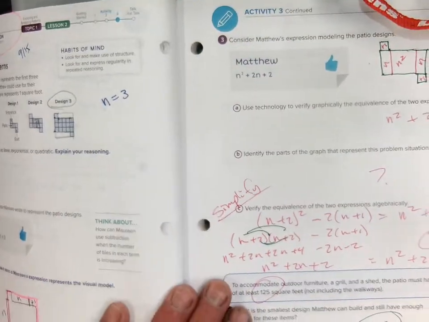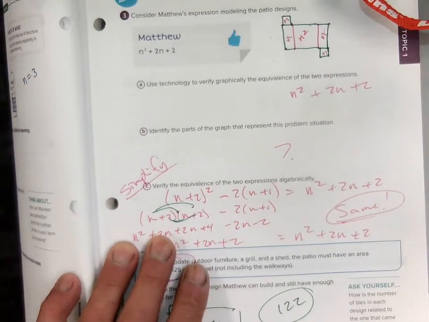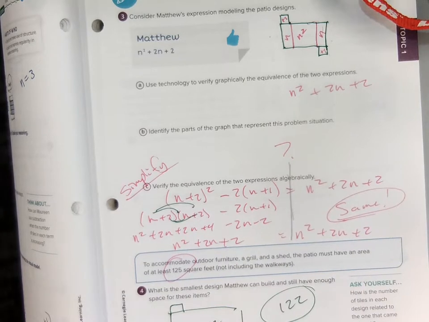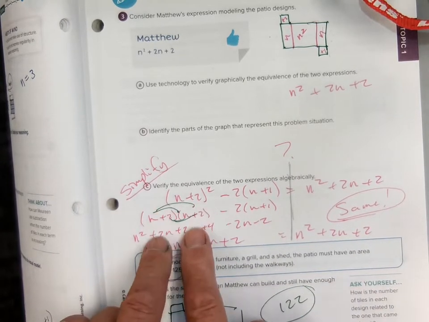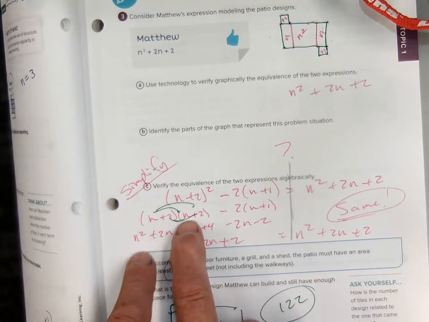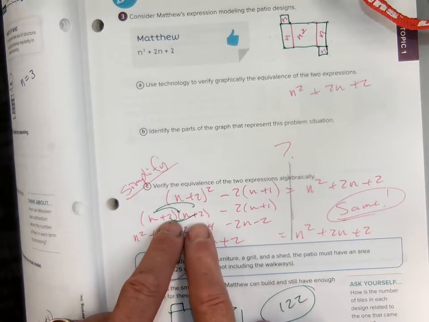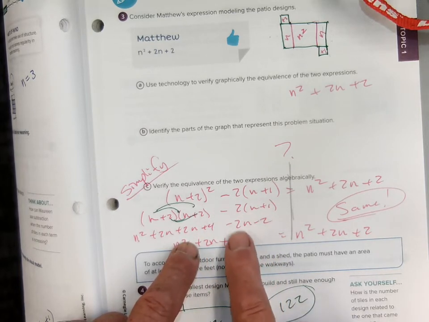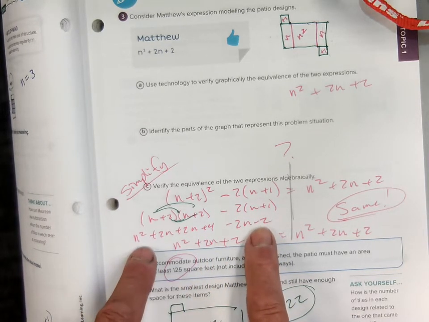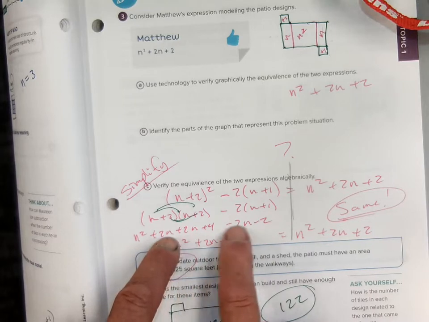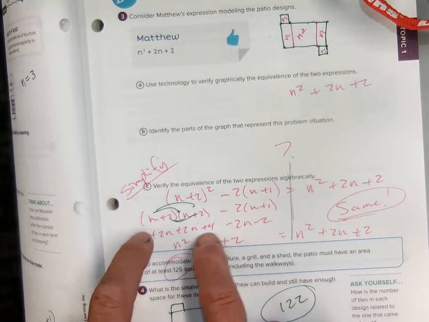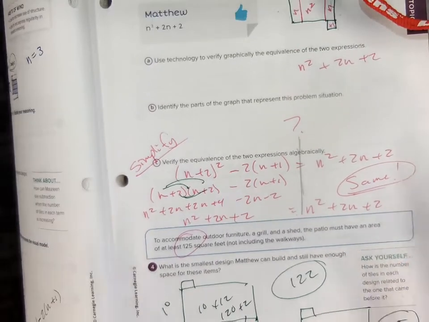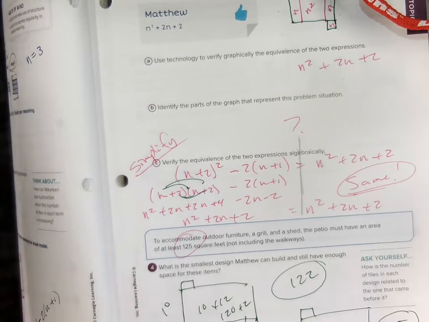Now, are they the same? Sure, they're the same. If I were to verify it, is Miriam's the same as Matthew's, okay? So if I take Miriam's and multiply it out, n times n is n squared, n times 2 is 2n, 2 times n is 2n, 2 times 2 is 4. I distribute the negative 2 through, and I get a negative 2n minus 2, and I simplify. So I get 4n minus 2n makes just a 2n. 4 minus 2 makes a 2. So they are the same. Okay, verified it. They should be the same.